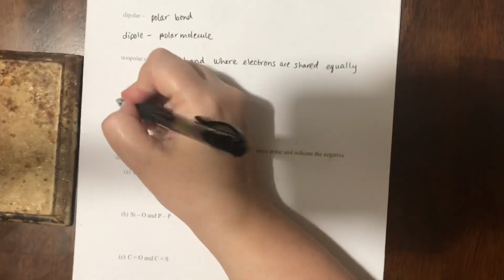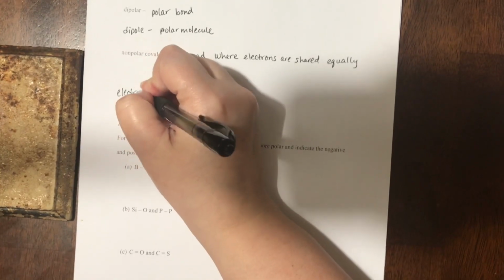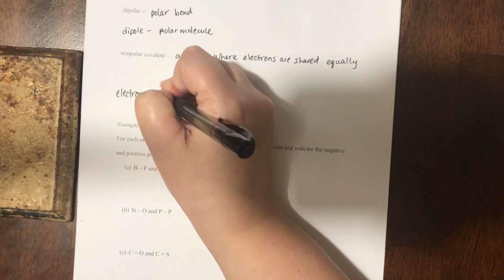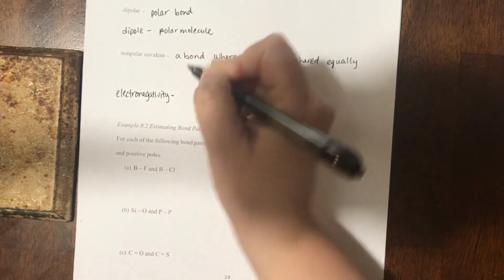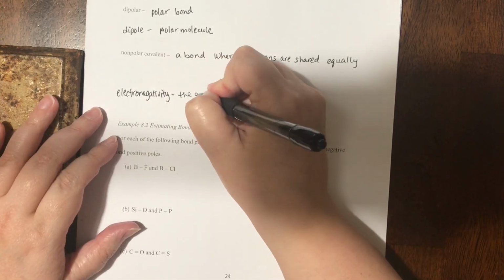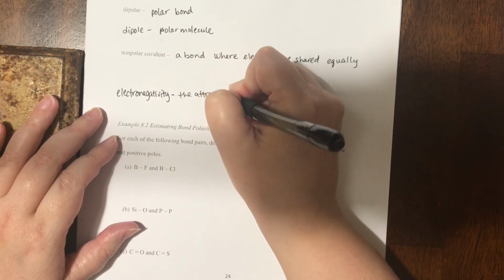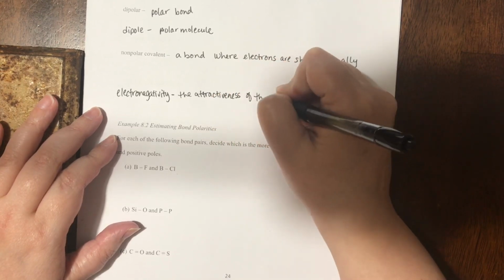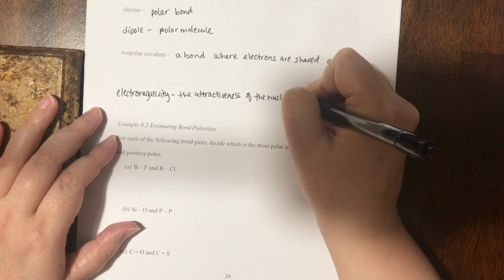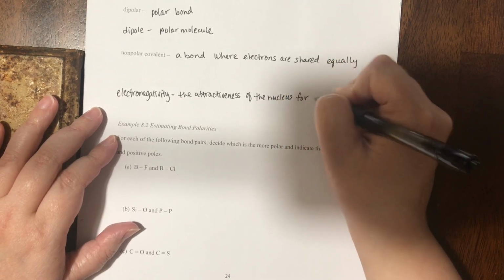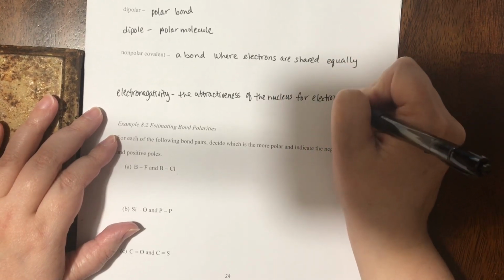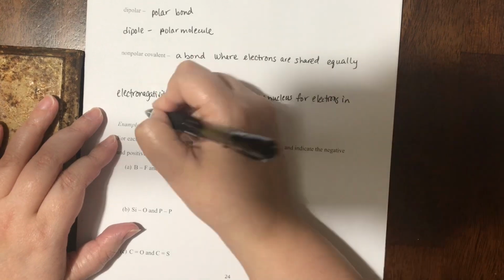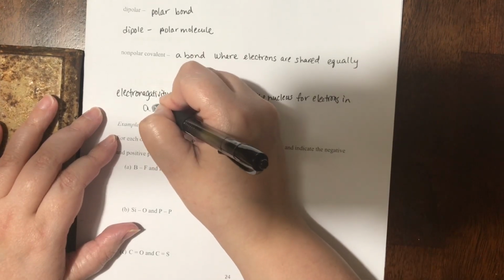Electronegativity is the attractiveness of the nucleus for electrons in a shared pair of electrons, let's say in a bond.